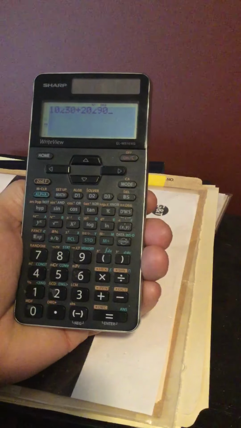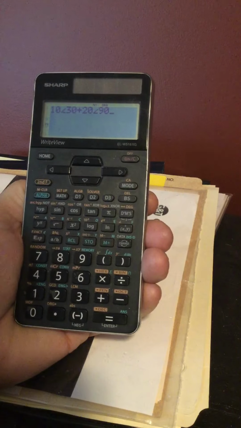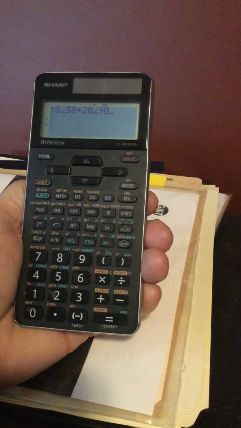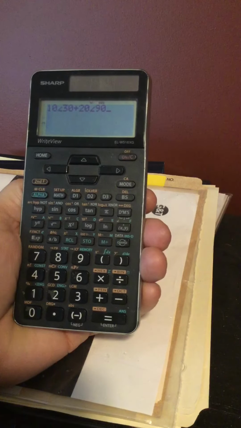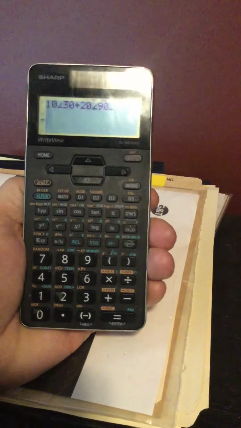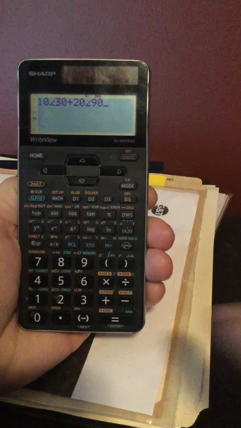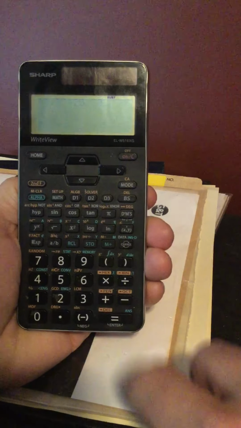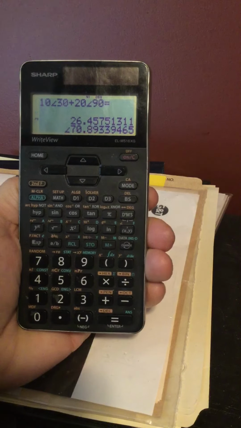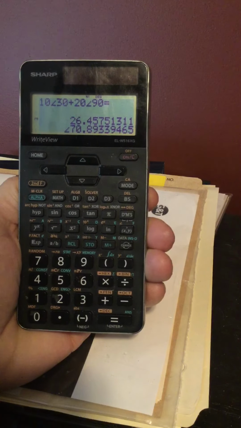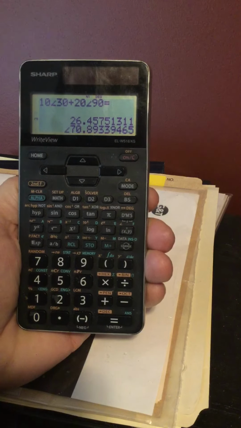So this is like going 10 kilometers at an angle 30 degrees north of east, and then 20 kilometers due north. Where will I be? Well, I will be 26.5 kilometers at an angle 71 degrees north of east, which would be 19 degrees east of north.